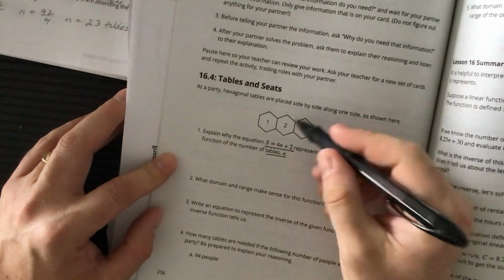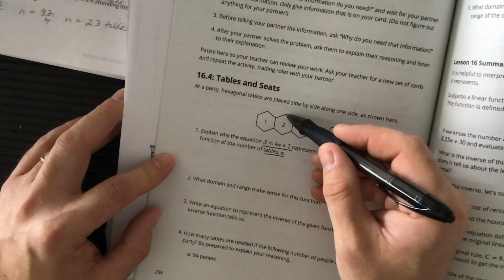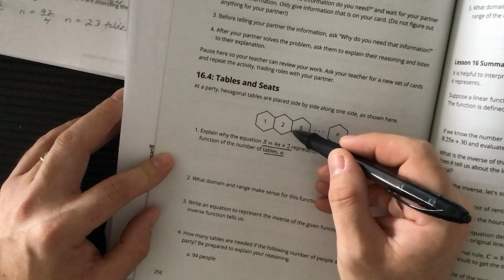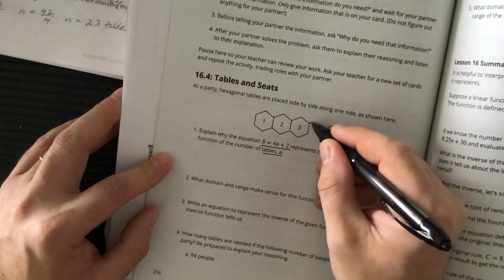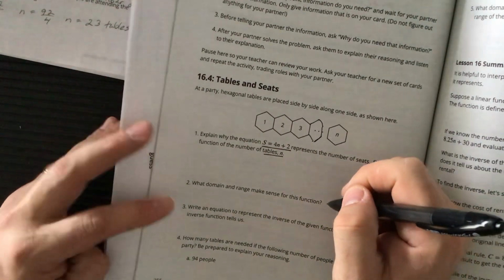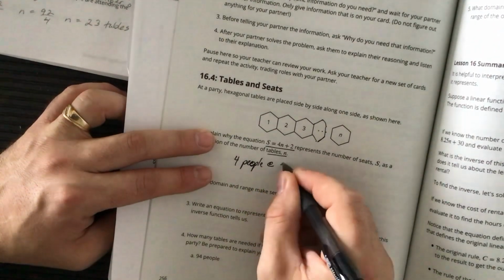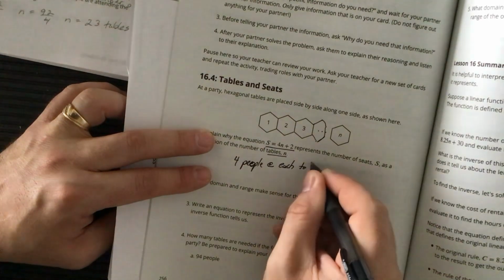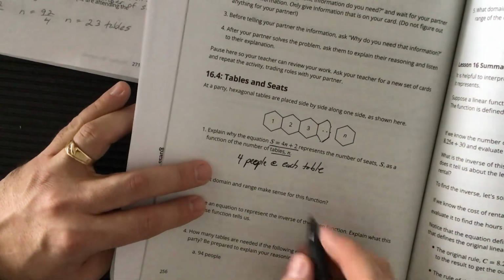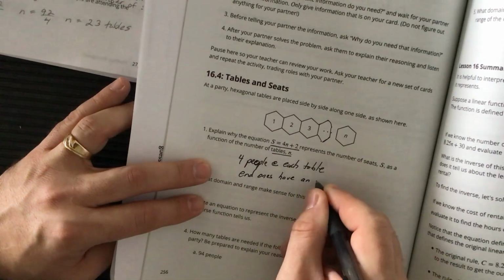Yeah, so every time you add a table, how many seats are you adding? 4. People can sit here or here every time you add a table, right? So if I'm adding another one on here, there will be a new spot here, here, here, and here. You're adding 4 spots. So 4 people at each table. Well, technically, and then the end ones have an extra seat.